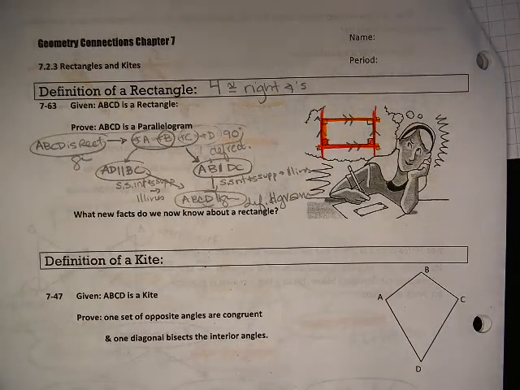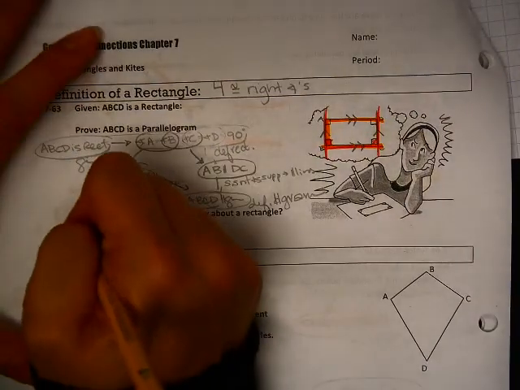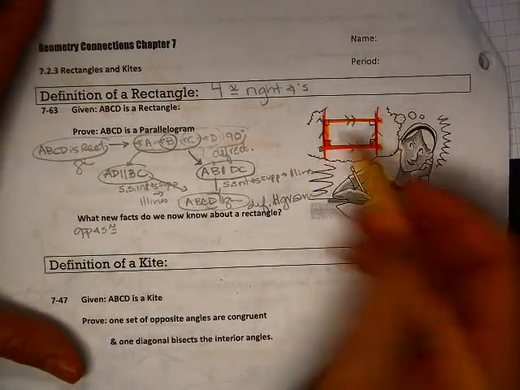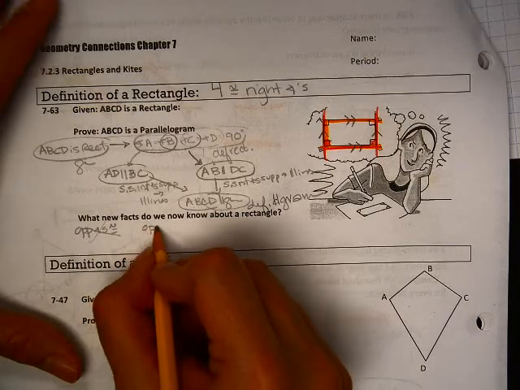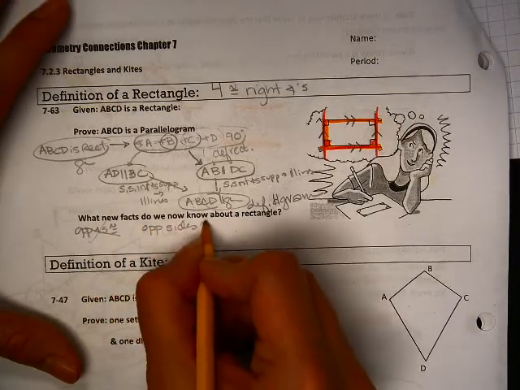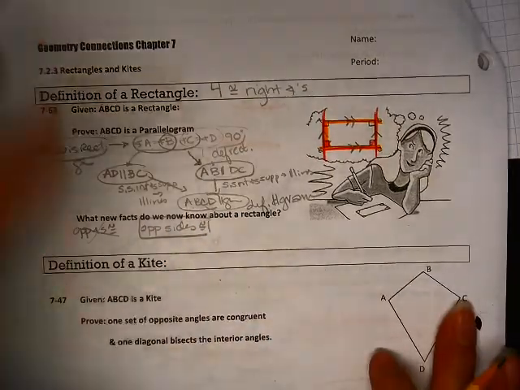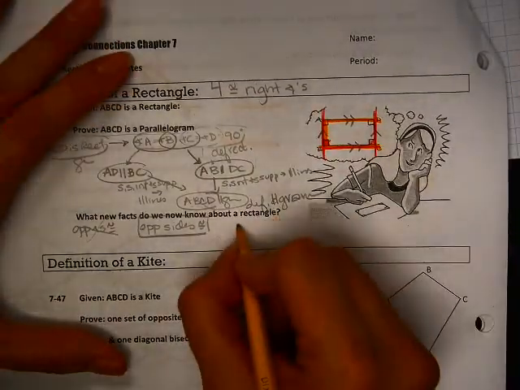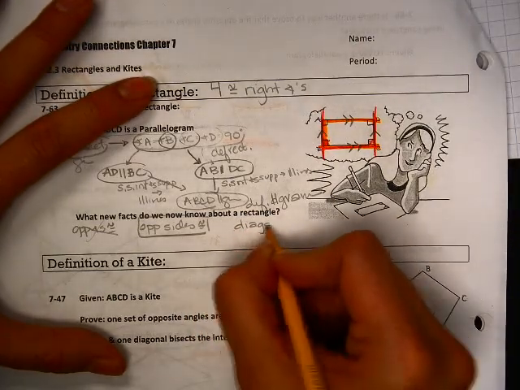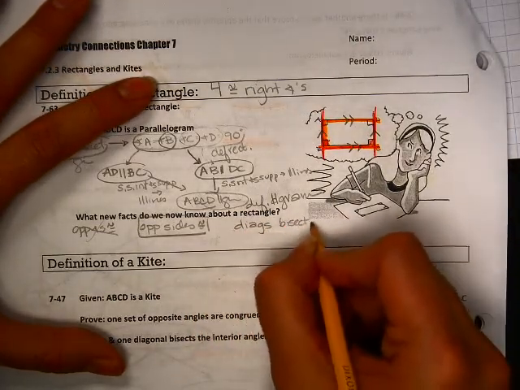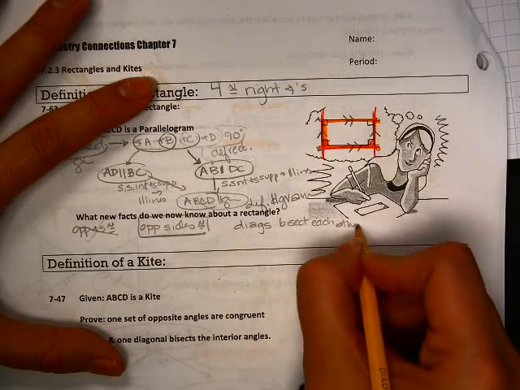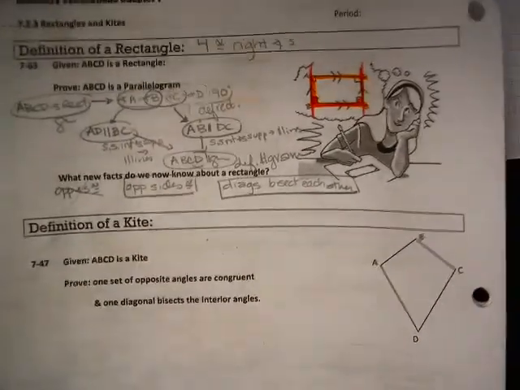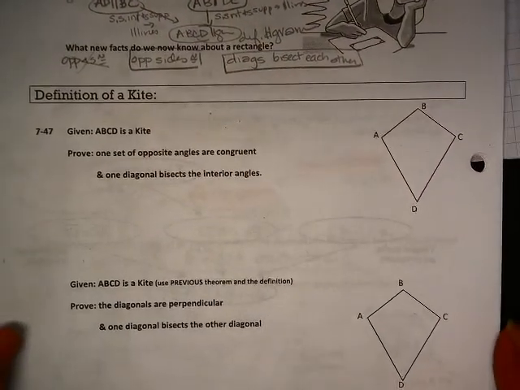So we have to think about, what do we know about a parallelogram? We know that the opposite angles are equal to each other. Well, that's not really anything new. We already knew that. We know that the opposite sides are congruent to each other. That's new. We knew that from experience, but we had to prove that. And we also know that the diagonals bisect each other. So now we know 2 more things about a rectangle because we know that it is a parallelogram.